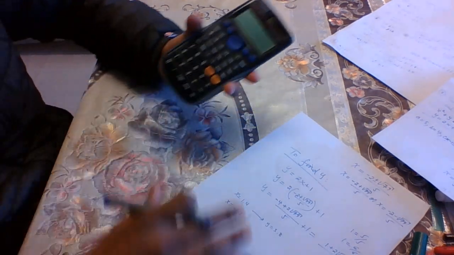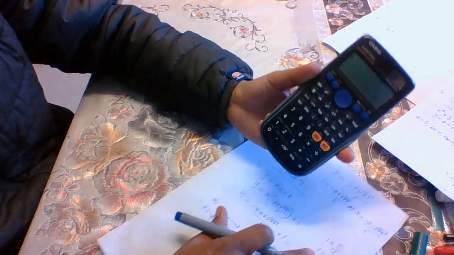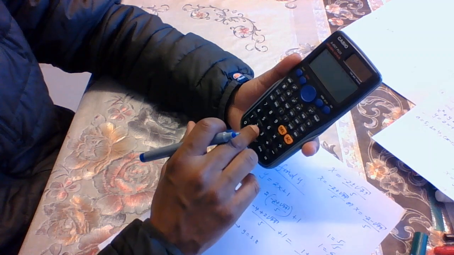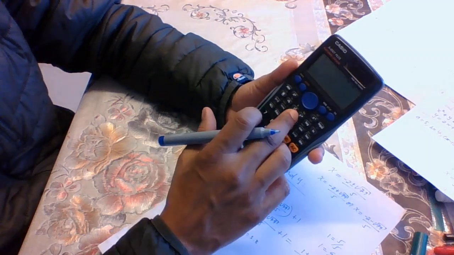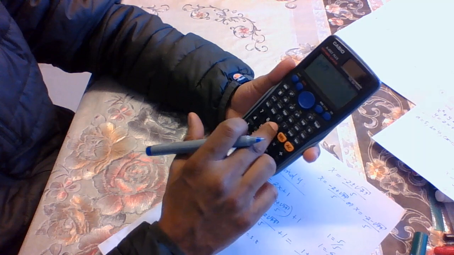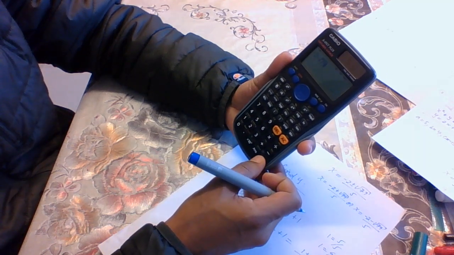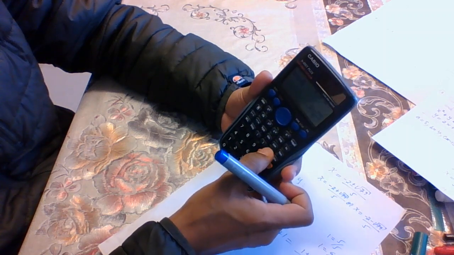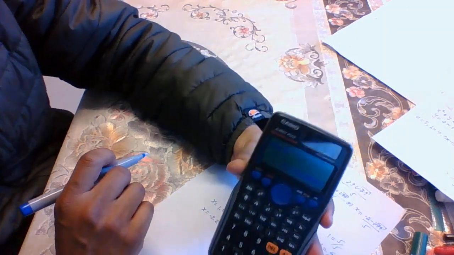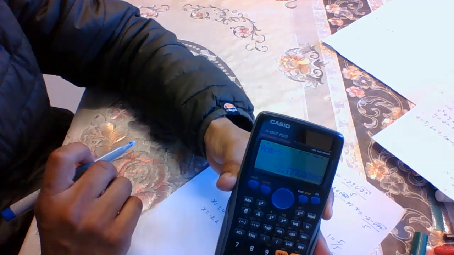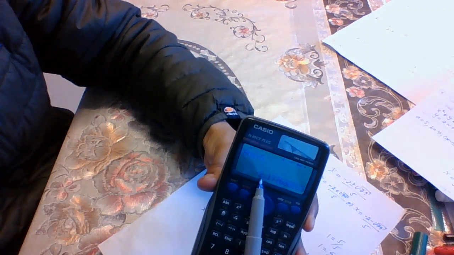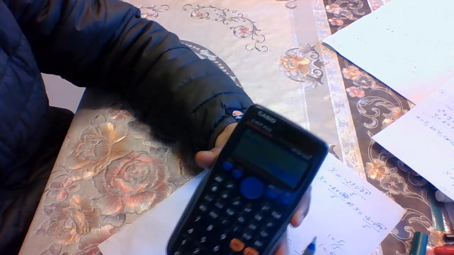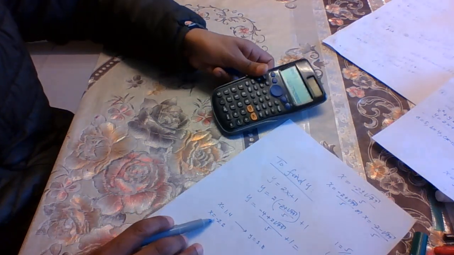Just to show you, for example, x is minus 2, so put minus 2 minus square root of 79, this one divided by 5, so this is what you get. We're asked to write this to the nearest one decimal place, so it becomes minus 2.2.